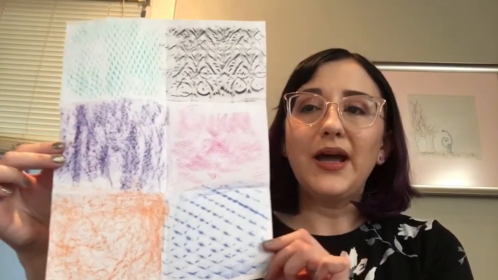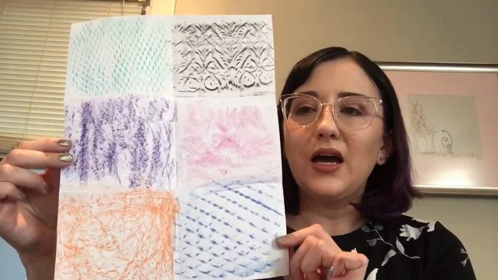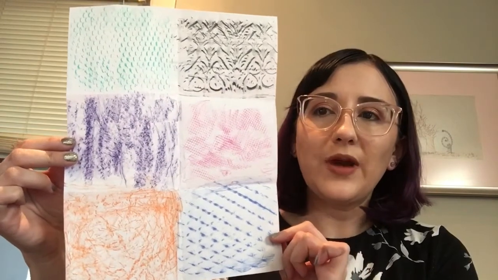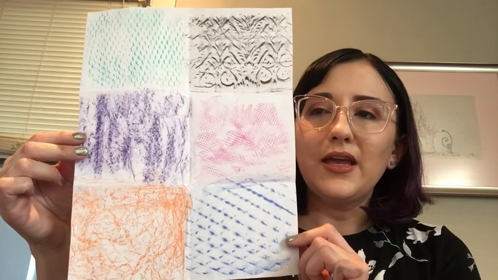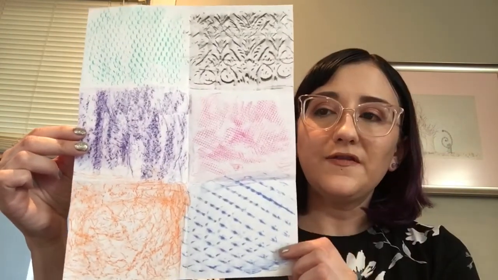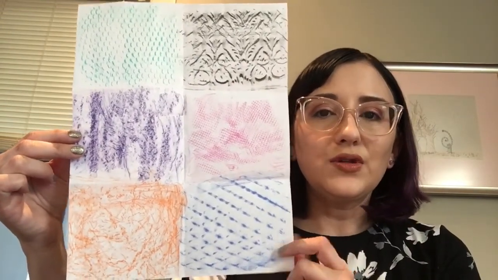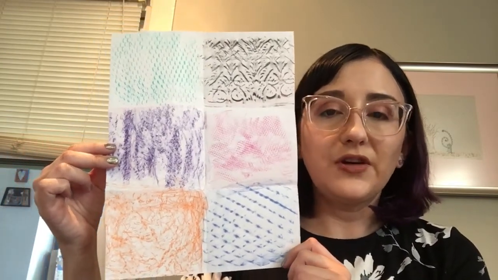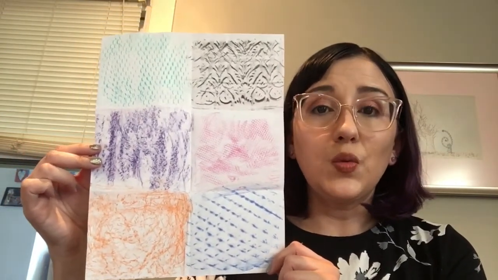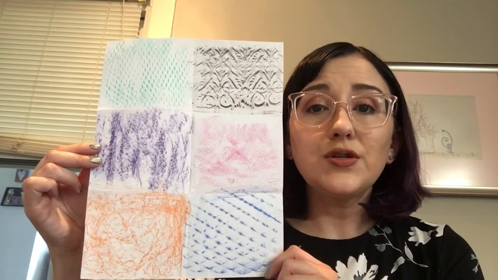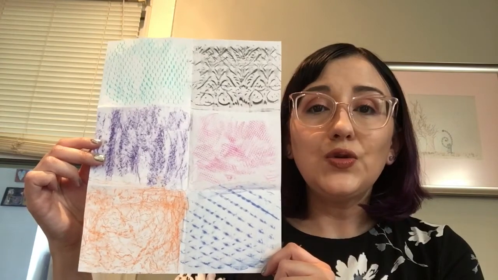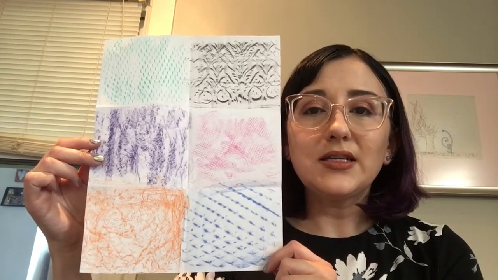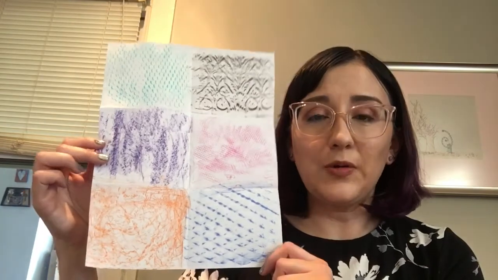All right, so as you can see, I finished my texture rubbings. I used some different items from around the house and different colored color sticks, and I just did 6 different textures. Now you can use crayons and try to use 6 different colored crayons, or you could just do 1 crayon for all of them, or you could even just use a pencil if you don't have a crayon. But try to find 6 different unique textures and create 6 rubbings of actual textures from around your house.